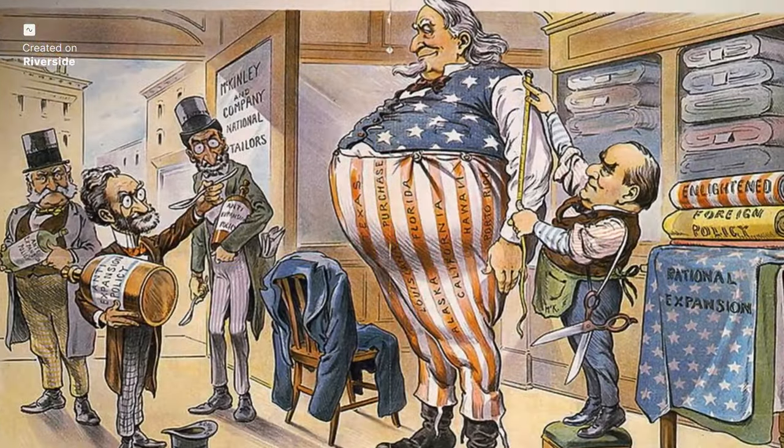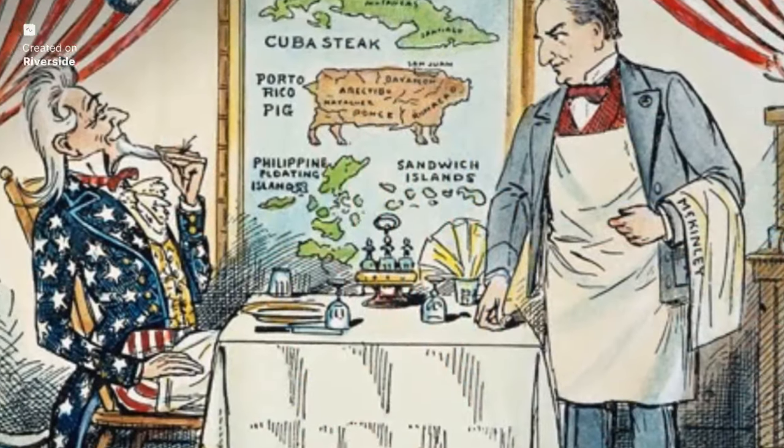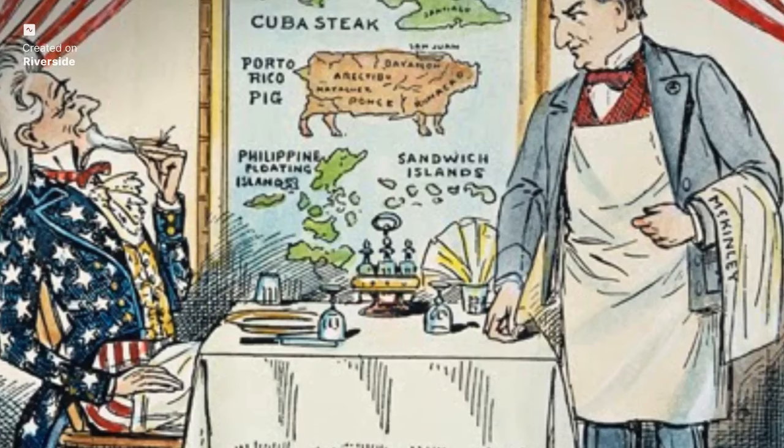As a part of the Paris Peace Conference signed in December of that year, the United States acquired the territories of Puerto Rico, Guam, and the Philippines. Additionally, the Cubans were granted their independence. But the United States included the Platt Amendment, which allowed for American intervention in Cuban affairs if the United States deemed it necessary.